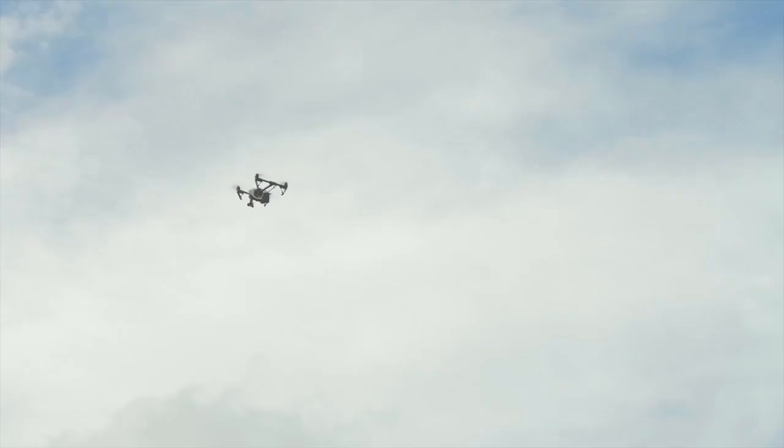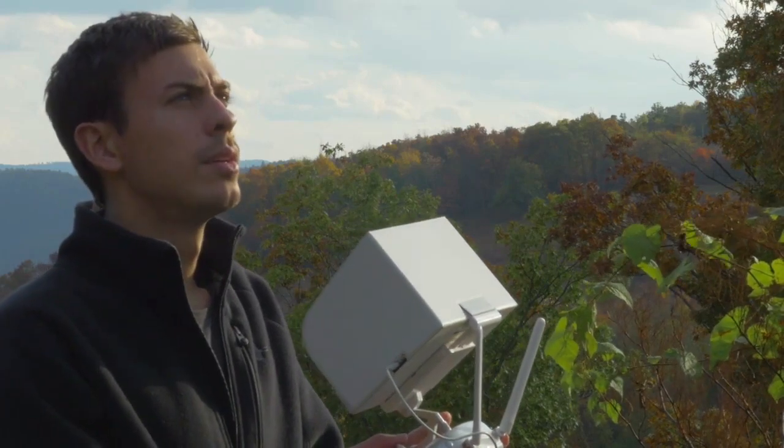DJI and the FAA both recommend limiting your flight height to around 400 feet and limiting your drone range to 400 meters or about 1,200 feet. That's about a quarter mile away. Their main recommendation is just to keep it within eyesight. So if you can see it, you're safe.